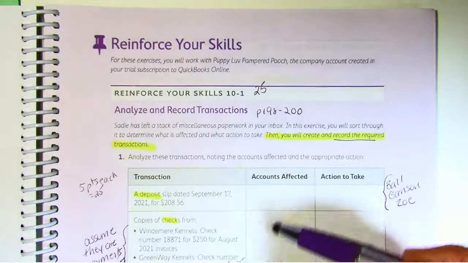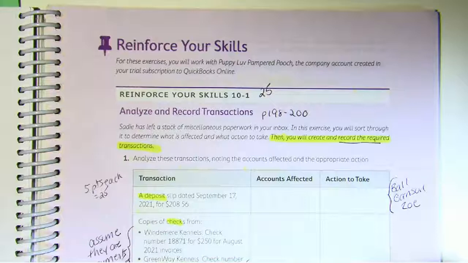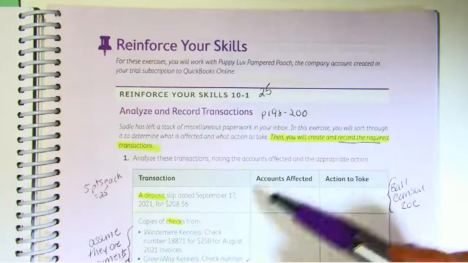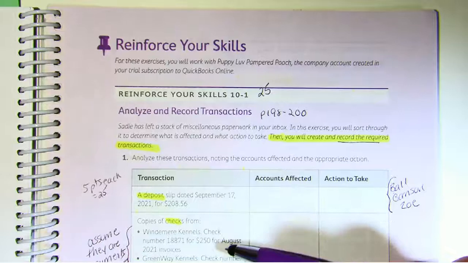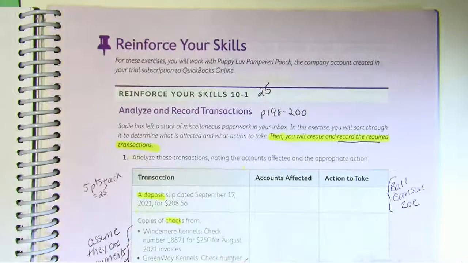Now, it doesn't matter to me what you choose for there. I would like you to choose just to get some practice, but what matters more to me is that you record the transaction. So you have to record the deposit, you have to record the receipt of payment for these invoices, and then you have to record the deposit made here, which is the total of those two invoices.